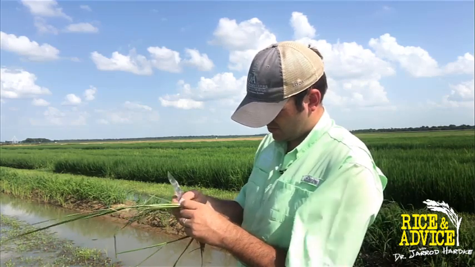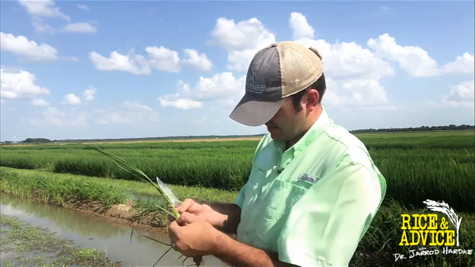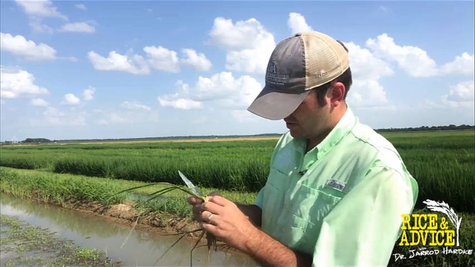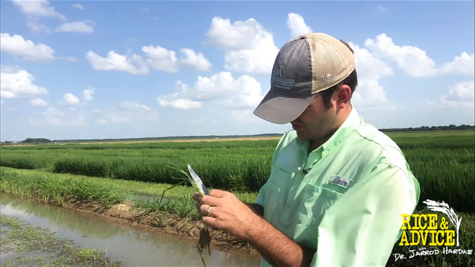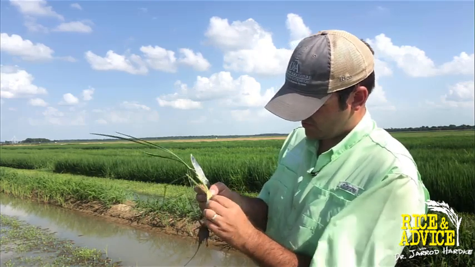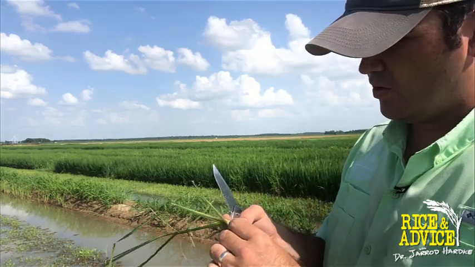The panicle is still very small. Not a lot going on, so we're still kind of in that transition period when we're going to jump from early boot into mid boot. It's kind of right where we are. It's down there. It's going to be very hard to see at this point, but the panicle is pretty small.